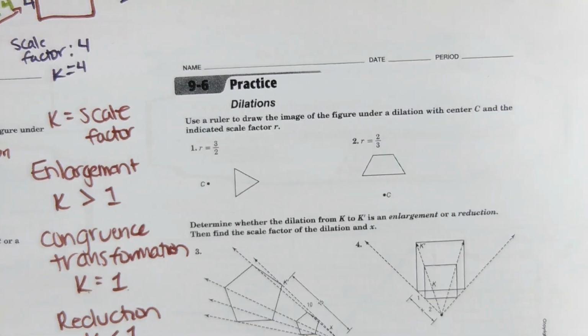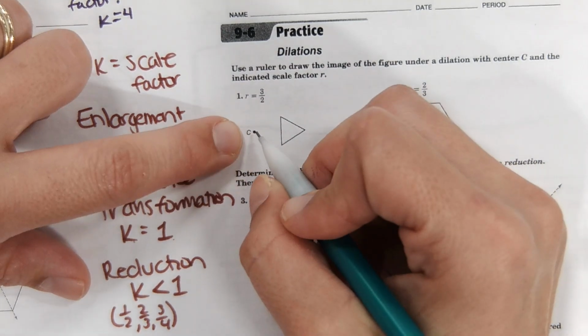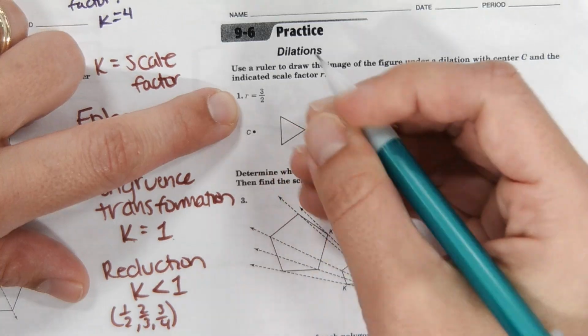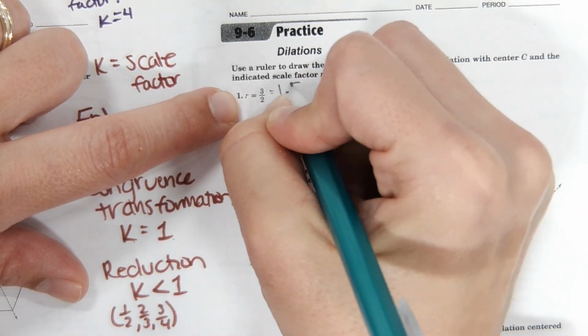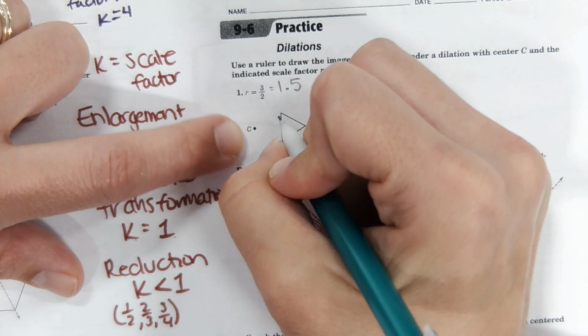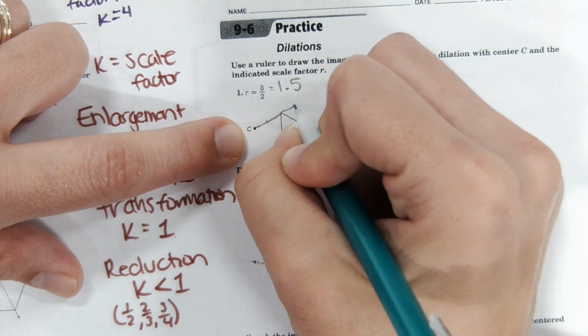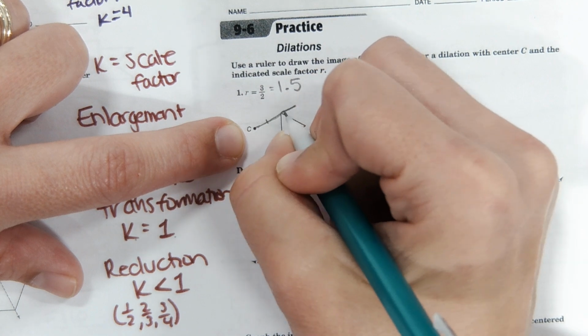Okay, then over here, we're going to continue the same concept. Same exact type of problem. This time the scale factor is 3/2, or as a decimal, 1.5, however you want to think about it. And so the distance here, this would be 1, and then 1.5 would just be like half of a segment longer. So half of this segment longer would put it here.